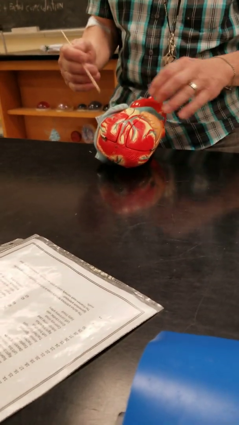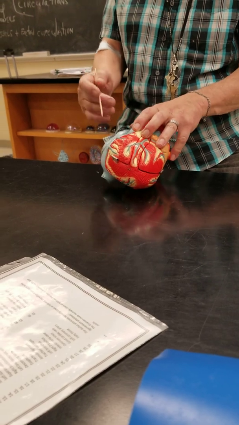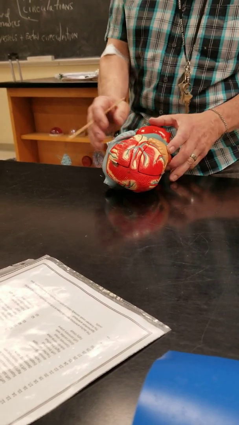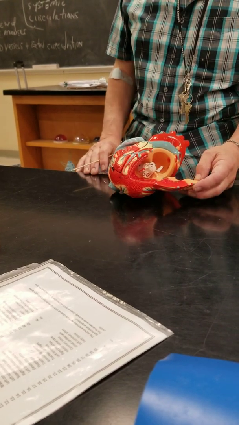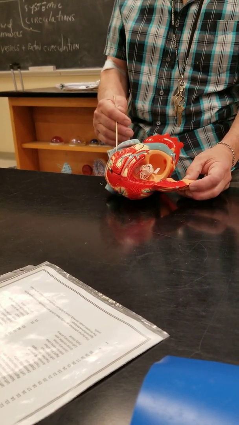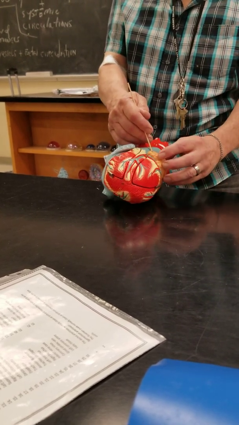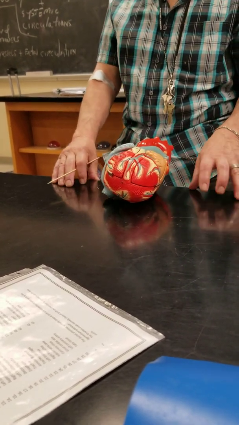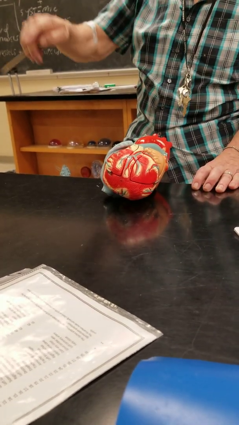The pulmonary circuit is going to begin at the right atrium, where the systemic circuit ends. The systemic circulation is going to begin at the left atrium. Did I say left atrium or right atrium? Right atrium. Okay. And the left atrium is where the systemic begins and the pulmonary ends. So keep in mind that it's a constant flow.